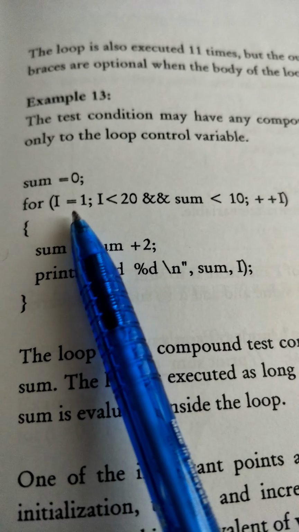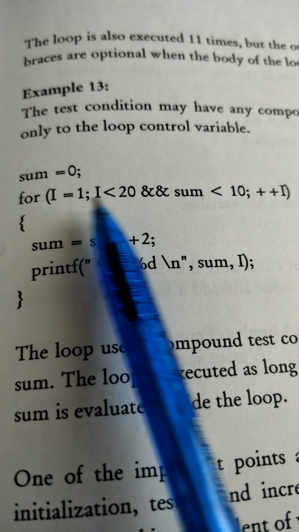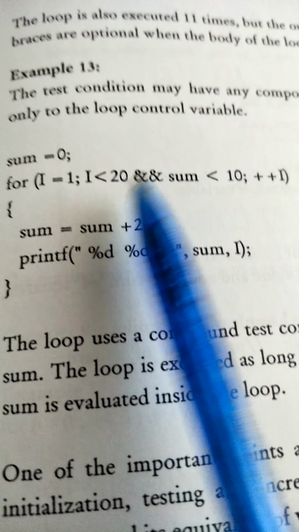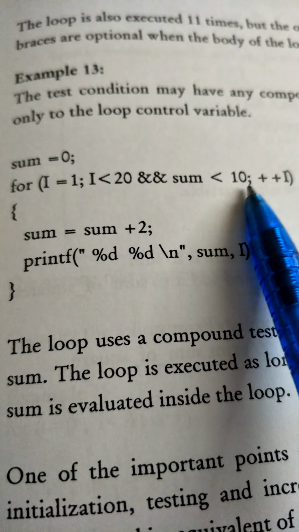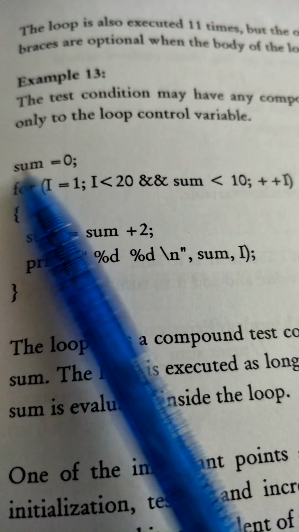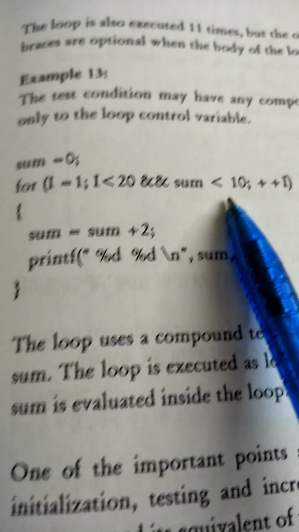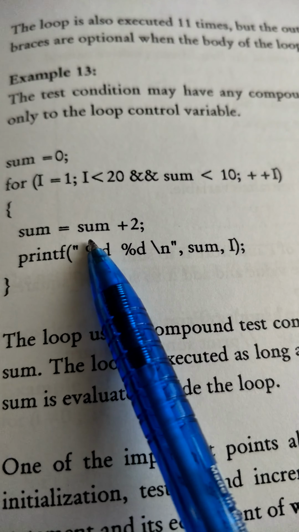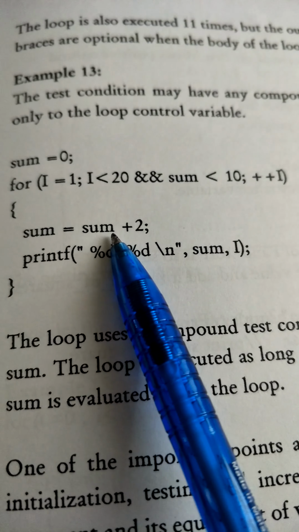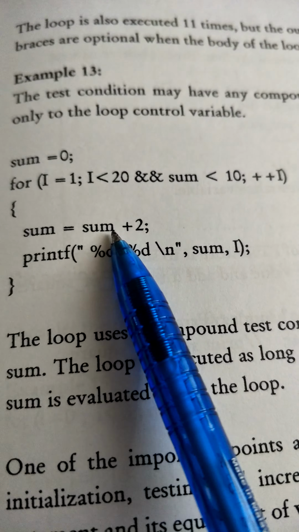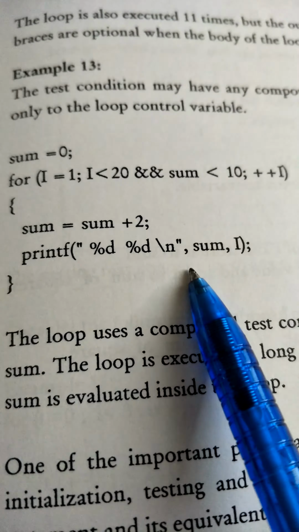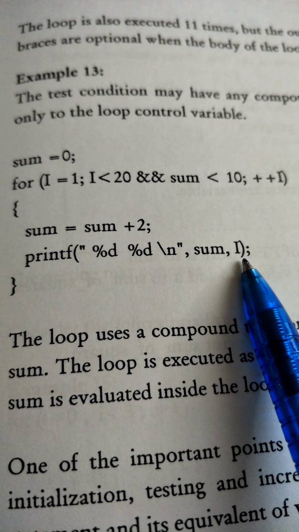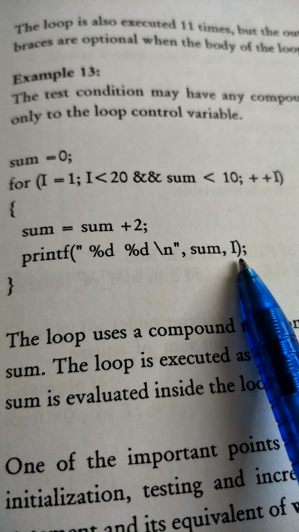Okay. Here we have I equal to 1, I less than 20, which is true, and sum less than 10. Our sum is 0. So 0 less than 10, which is true. So both conditions are true. Then we will do this. Sum is 0. 0 plus 2 is 2. Print sum and I. So the value of sum is 2. The value of I is what? 1.